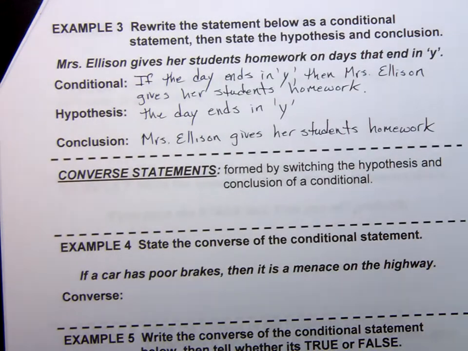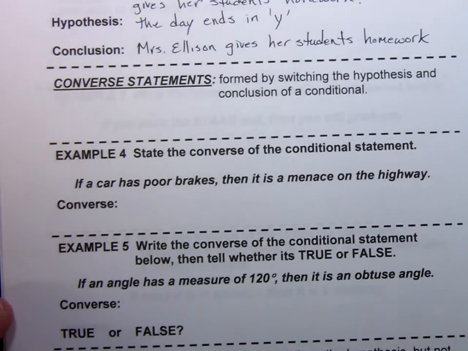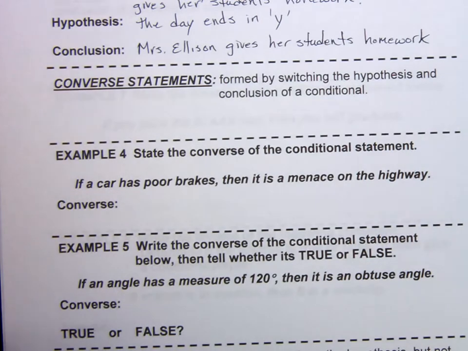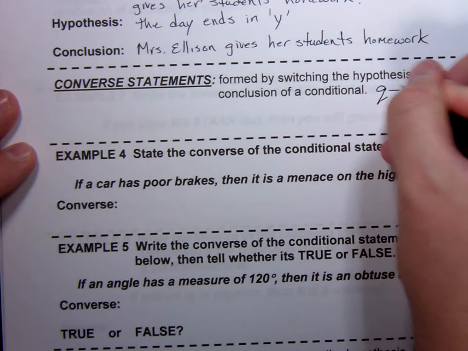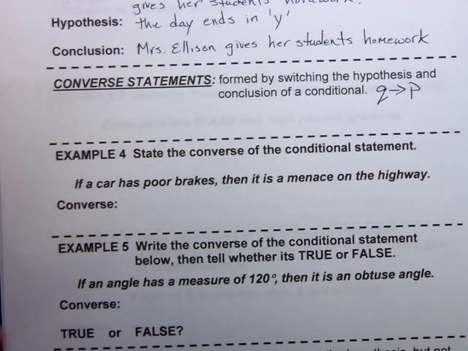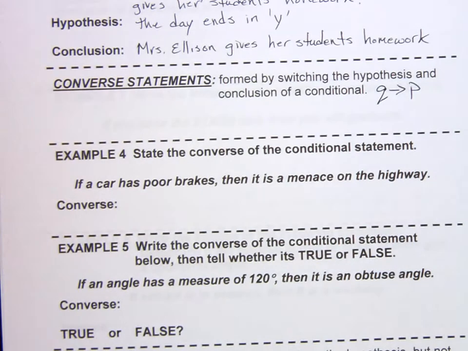Alright, a converse statement is formed by switching the hypothesis and conclusion of a conditional. So remember, the original conditional statement is if P, then Q. If we switch the hypothesis and conclusion, then our statement is if Q, then P. We're switching that P and Q. We're switching the hypothesis and conclusion.